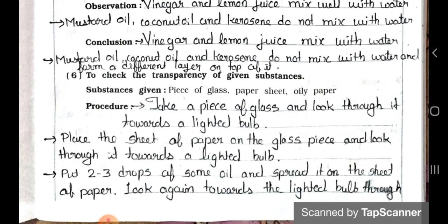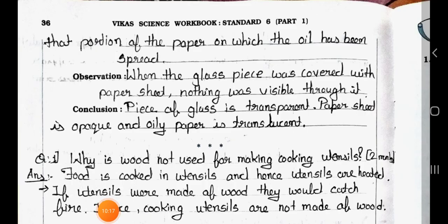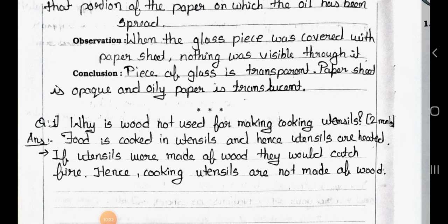Place the sheet of paper on the glass piece and look through it towards a lighted bulb. Put 2-3 drops of some oil and spread it on the sheet of paper. Look again towards the lighted bulb through that portion of the paper on which the oil has been spread. Observation is, when the glass piece was covered with a paper sheet, nothing was visible through it. Conclusion is that piece of glass is transparent, paper sheet is opaque, and oily paper is translucent.